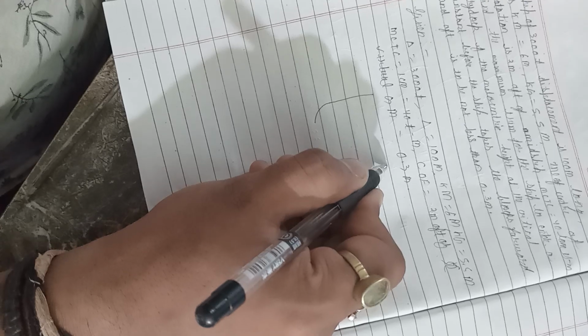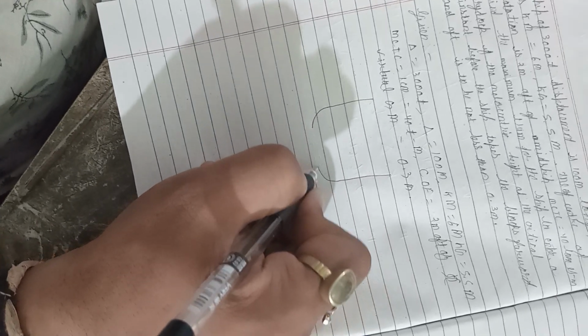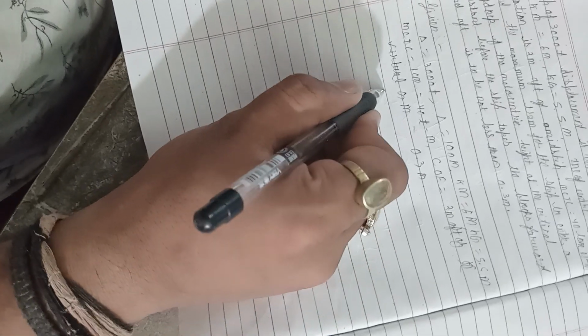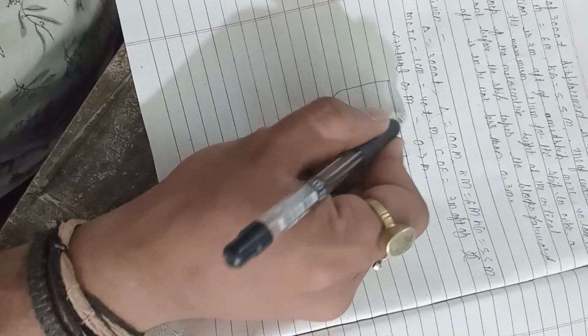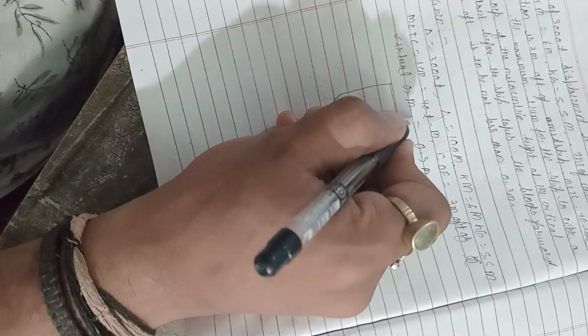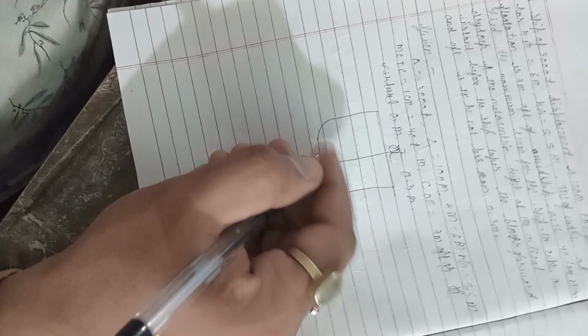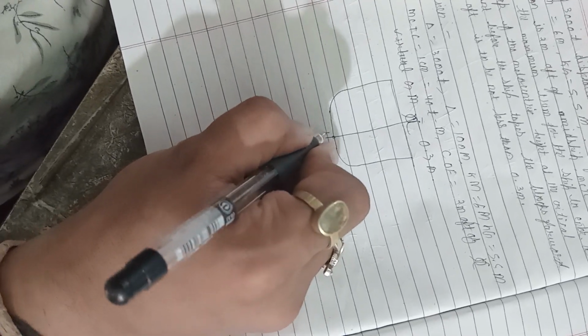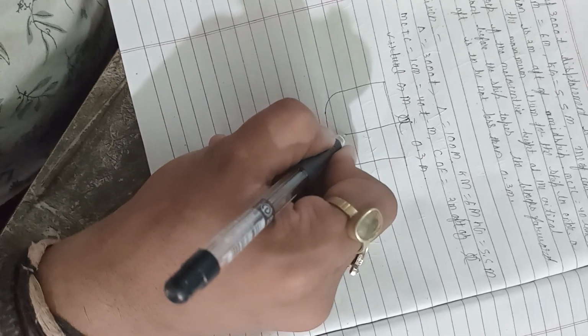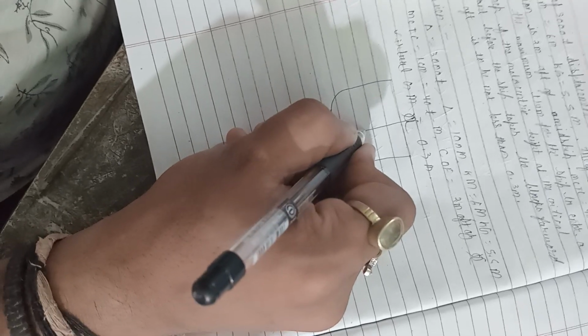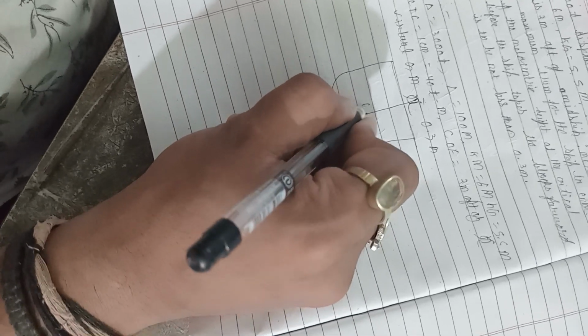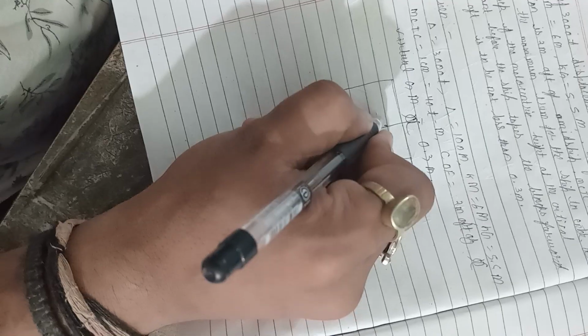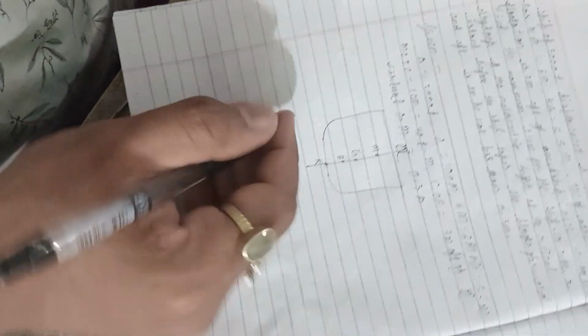We always need to draw it so that it becomes clear for you. Here, as I told, this is the midship position. This is K, that is keel. This is B, this is G, and this is the metacentric height.